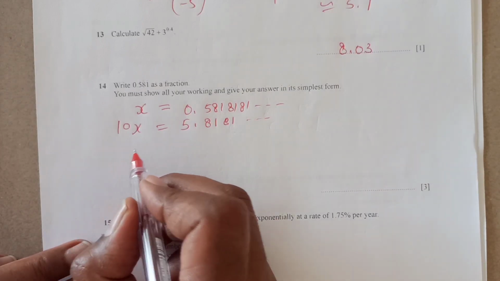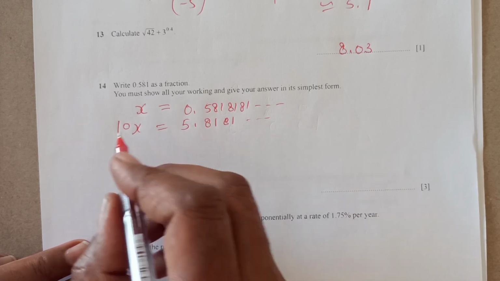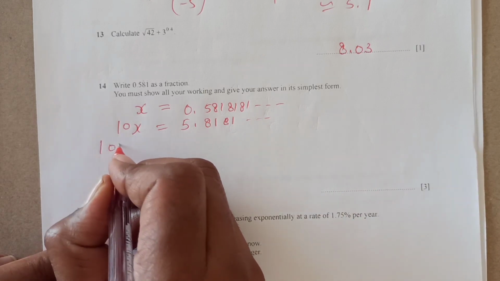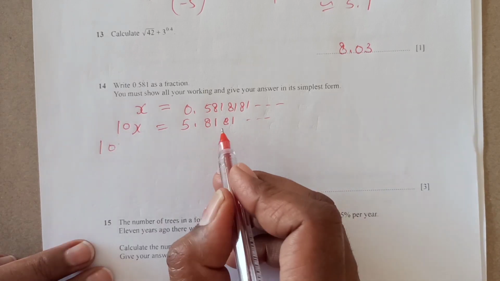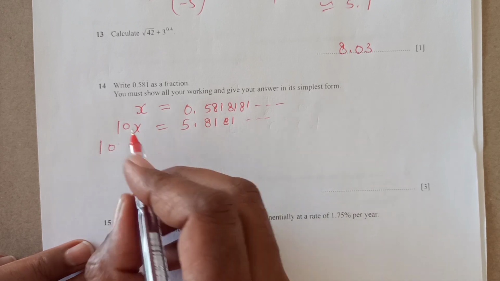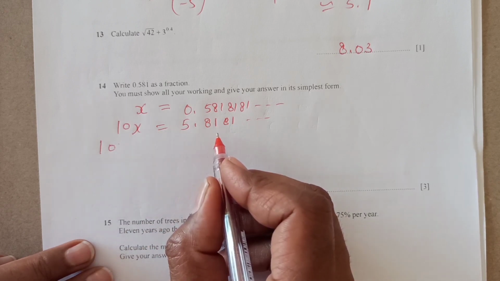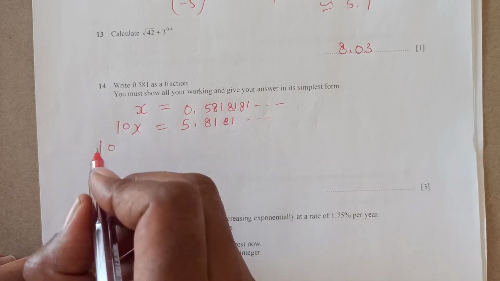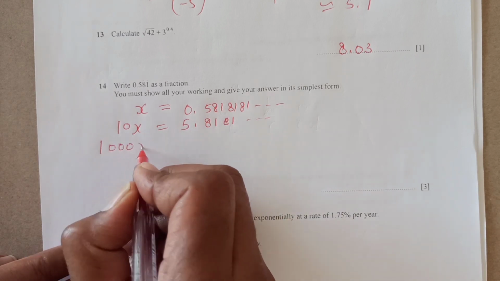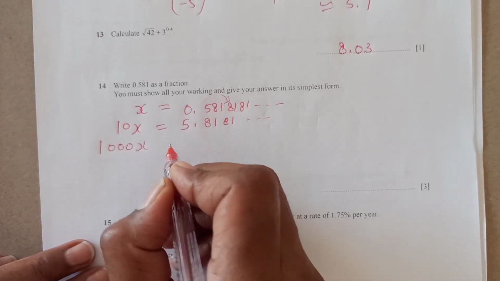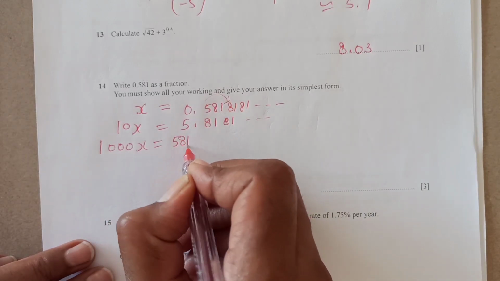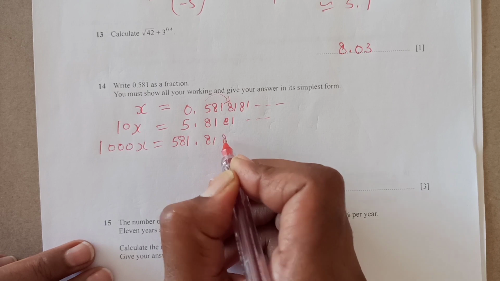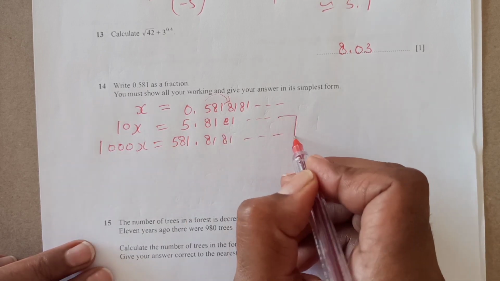Then we are not going to get the same, so we multiply it by 1000 because we need 81 in the decimal. So then this will become 581.8181. That's what we needed actually from here.